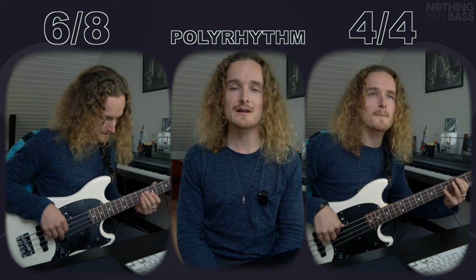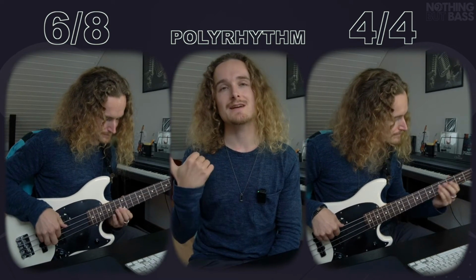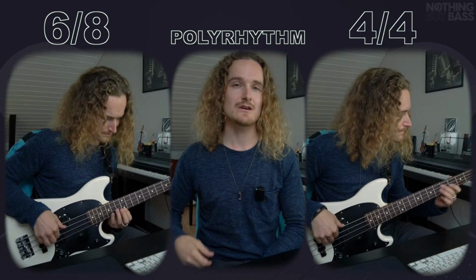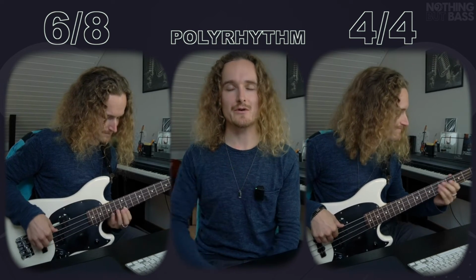Okay, so another example is 6/4. On my left side here, you can still hear the same basic 4 bar groove, but now on my right side, you're going to hear a pattern of 6 notes, which will then be equal 6/4.